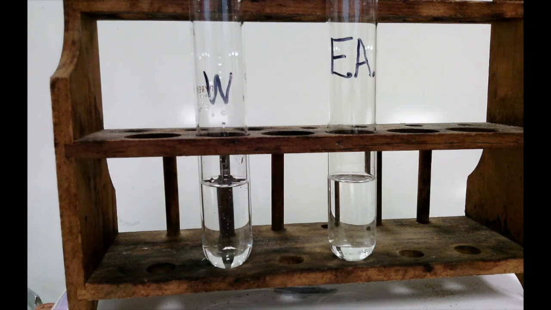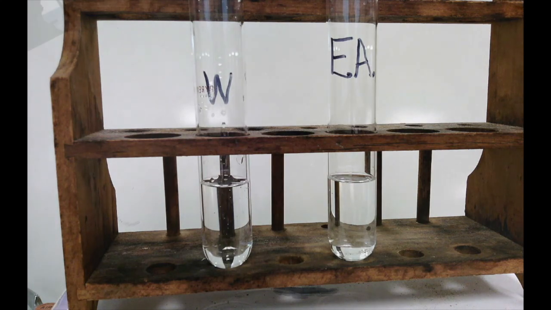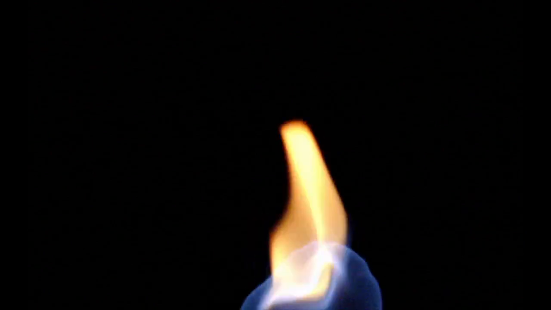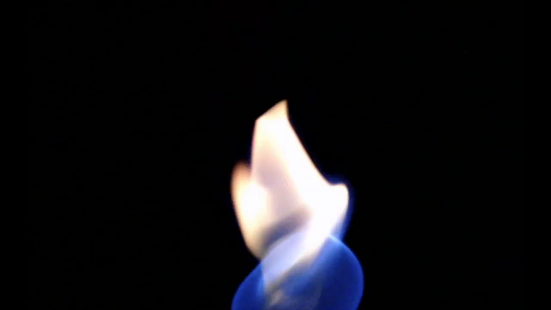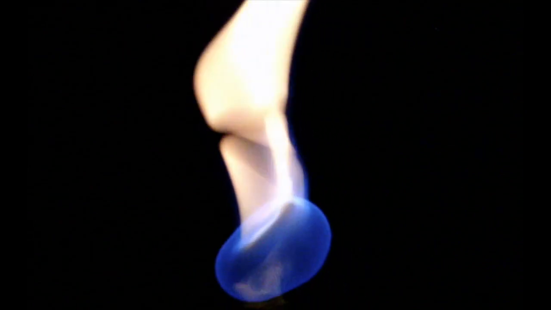Next up for properties is flammability. Water is of course not flammable, that's why we use it to put out fires. Ethanol, on the other hand, we will do a little test with. So now I'm going to put a small amount of ethanol on the table, and we're going to turn out the lights, and we can see that it is indeed flammable, and it tends to burn with a rather large orange flame.